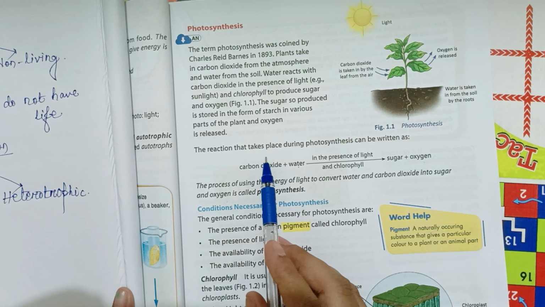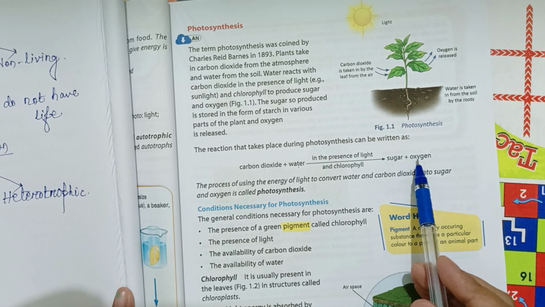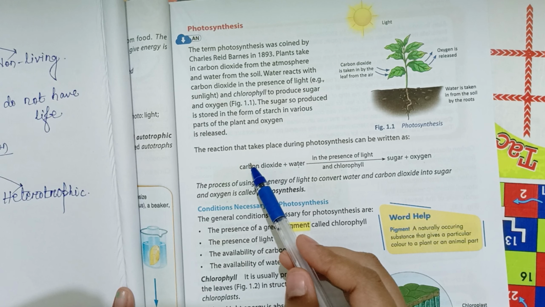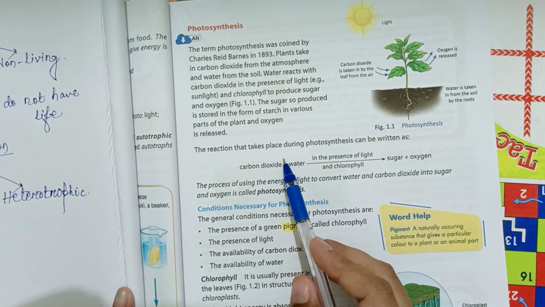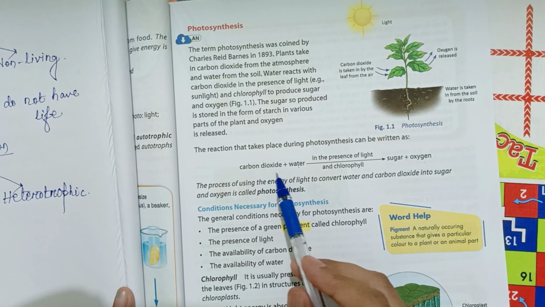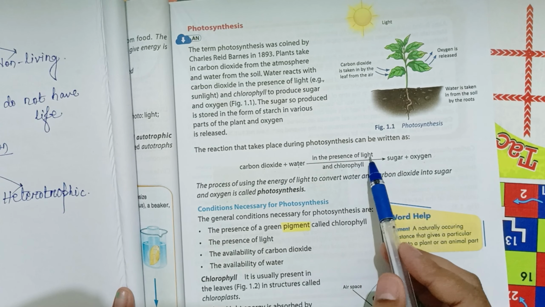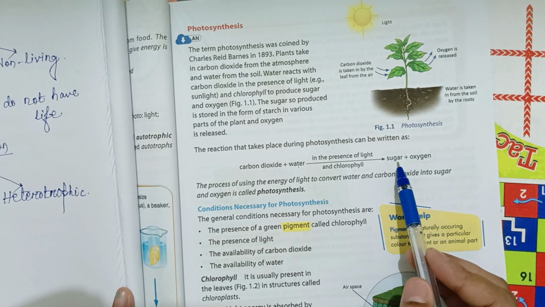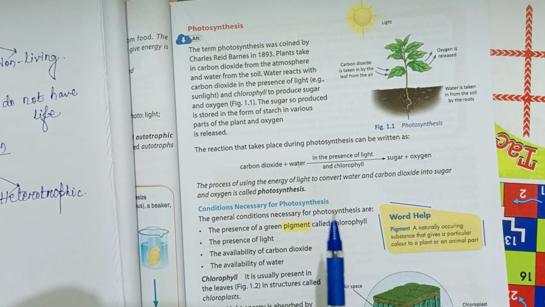The reaction that takes place in photosynthesis, you can write it like this. It is very, very important for exam purposes, as you can be asked to write the reaction that takes place in the photosynthesis process. So this is a very important reaction. You should remember this: carbon dioxide plus water, in the presence of light and chlorophyll, forms sugar and oxygen. And what is photosynthesis?